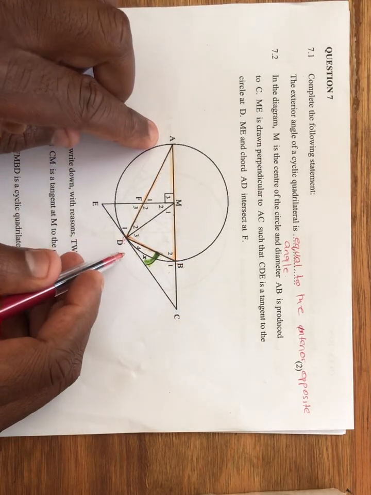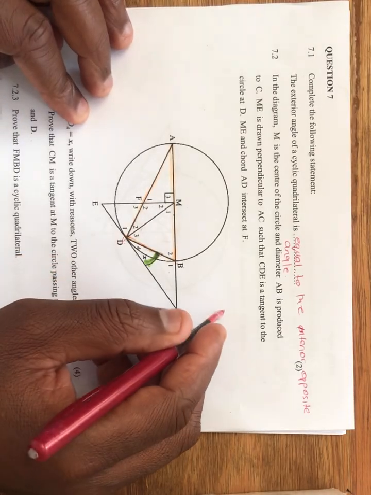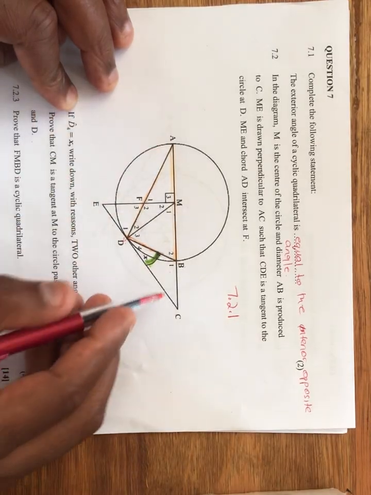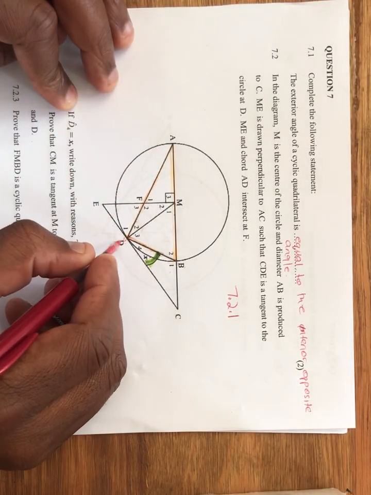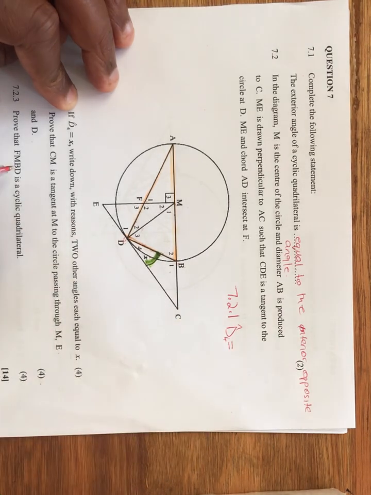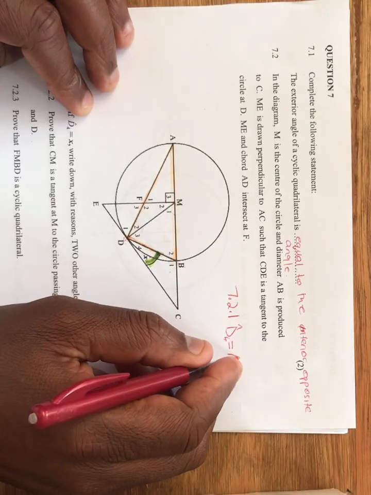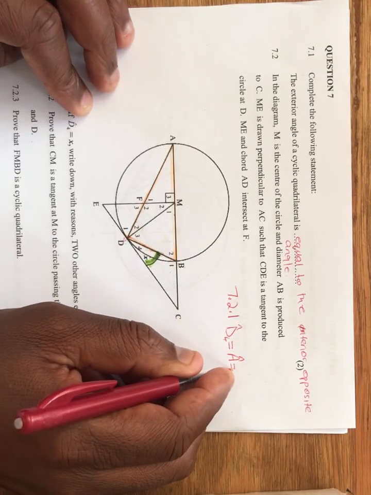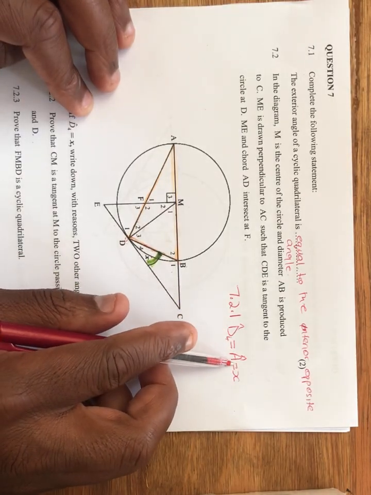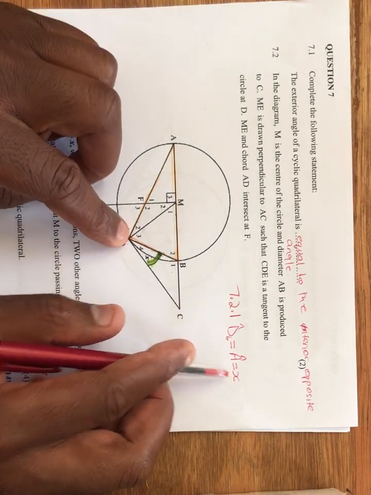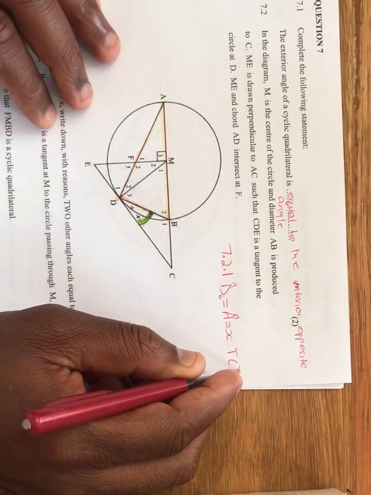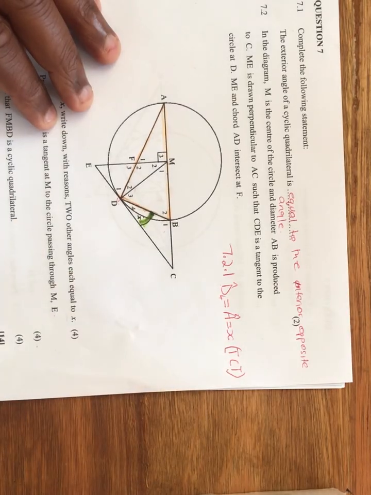So to answer 7.2.1, you are going to say, let me just write 7.2.1. Angle D4 is equal to angle A, which is equal to X. Why do I say D4 is equal to angle A, which is equal to X? It is because of the tan-chord theorem. So you can just write tan-chord theorem, TCT. All right.